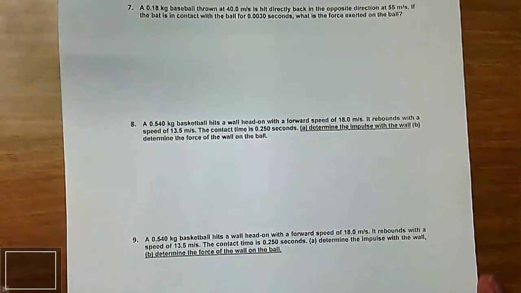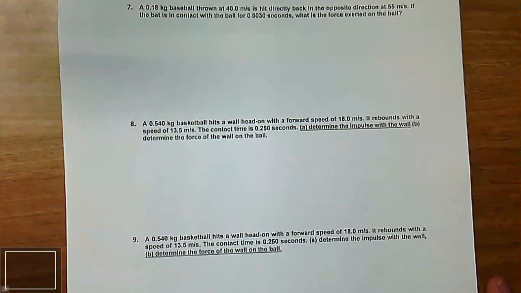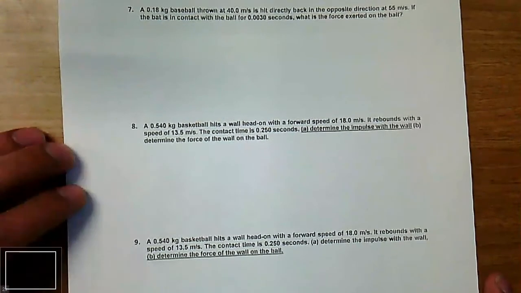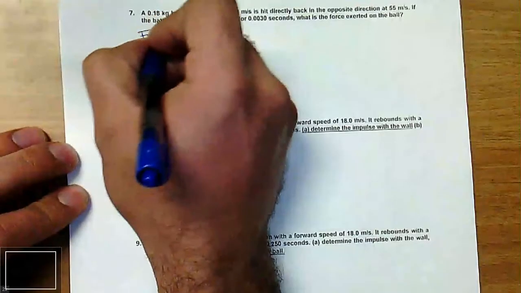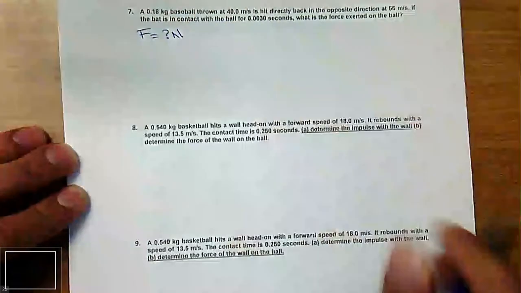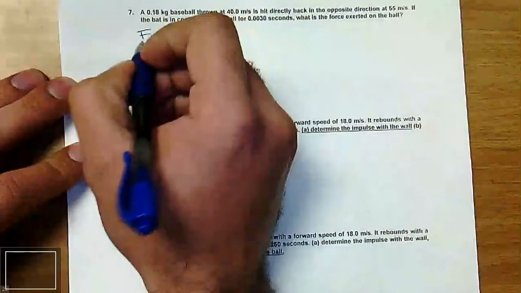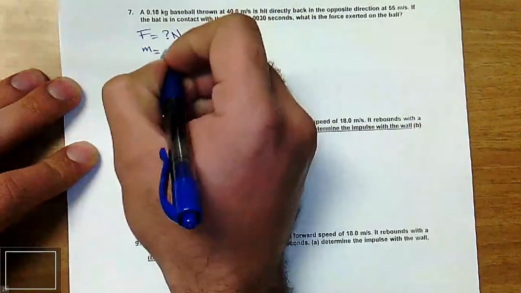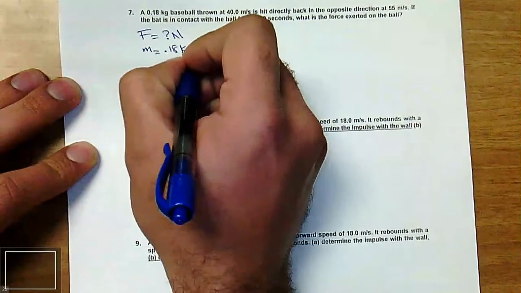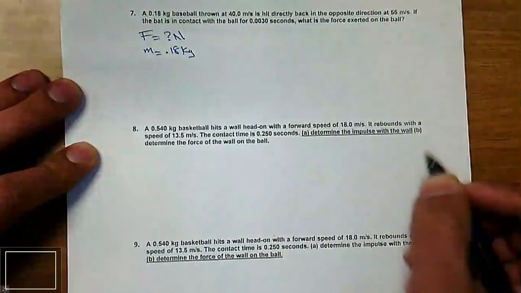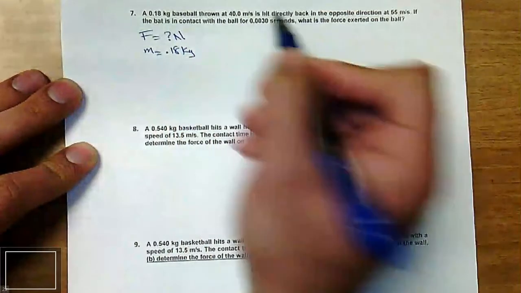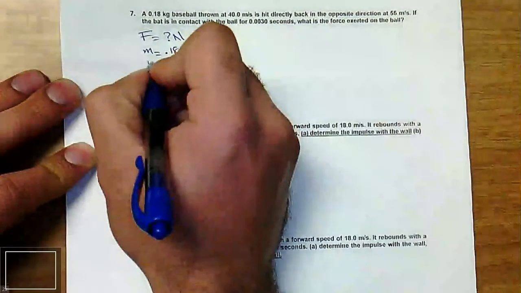All right, number 7. It says, what is the force exerted on the ball? So we're going to solve for F. Now we look at our information. We've got the mass as 0.18. So even though it's a small number, it's still in kilograms. It's good there. And it's thrown at 40 meters per second. So that's our initial velocity.